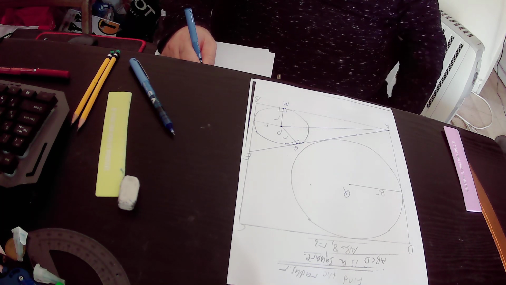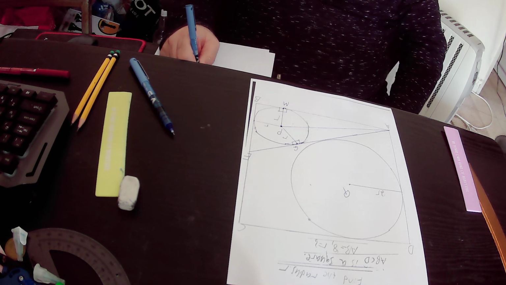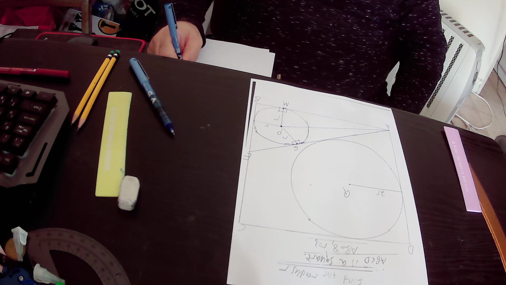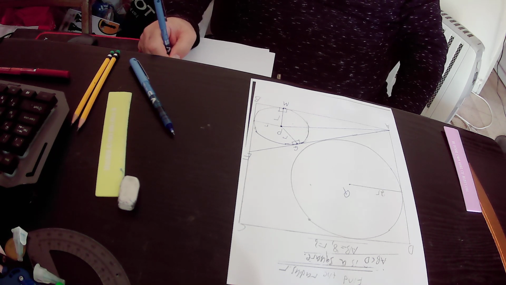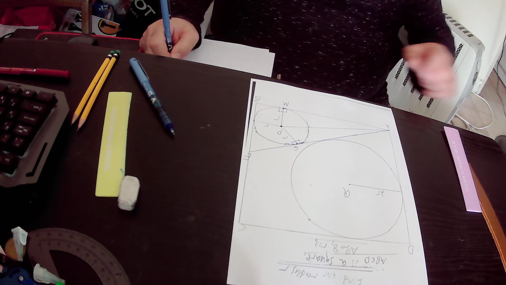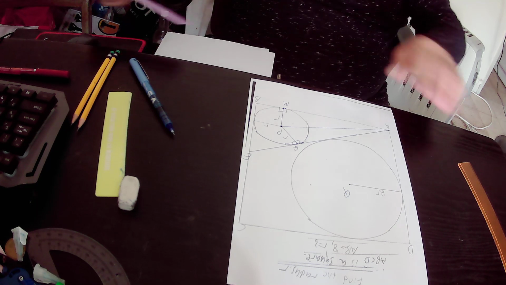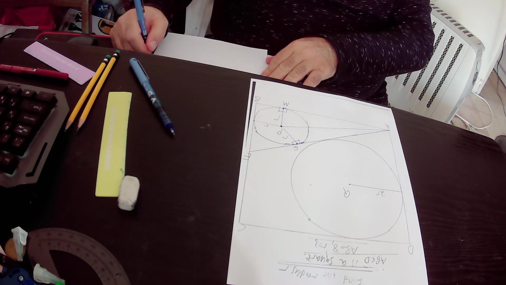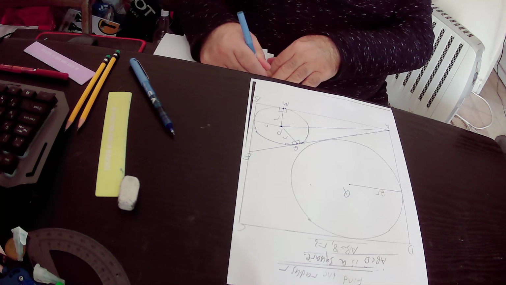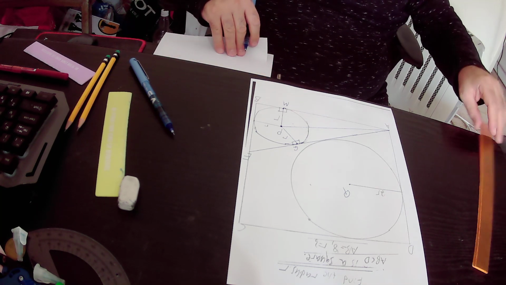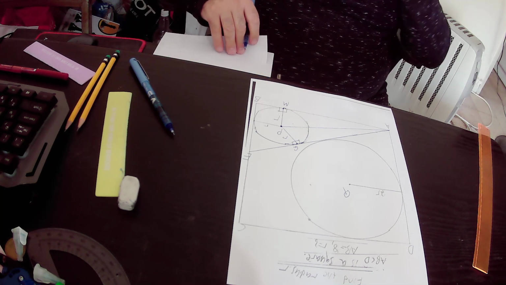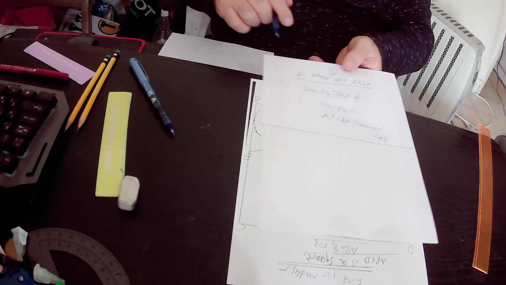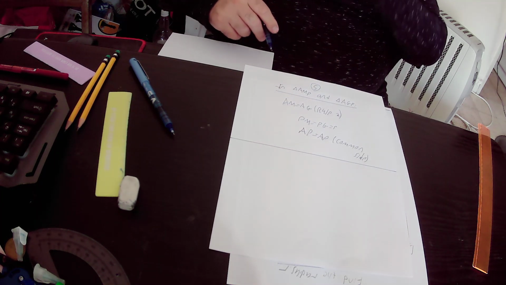This side is a common side that belongs to both triangles.